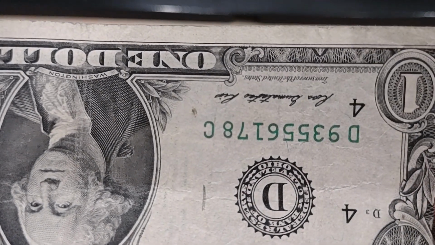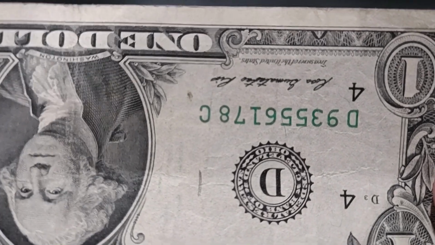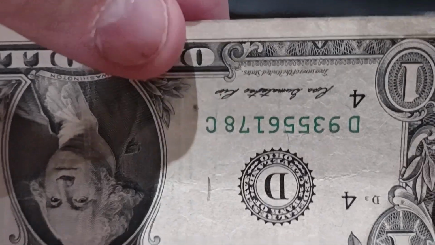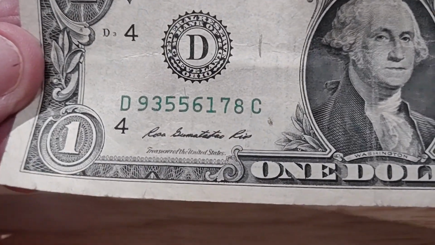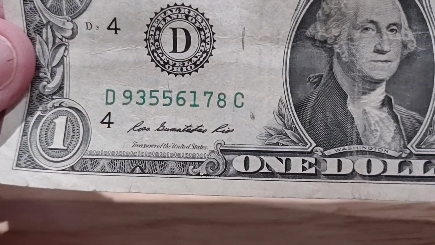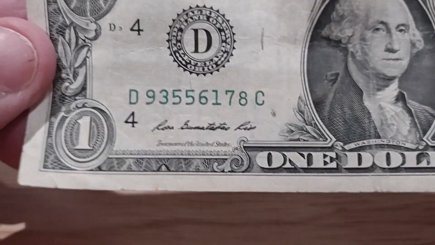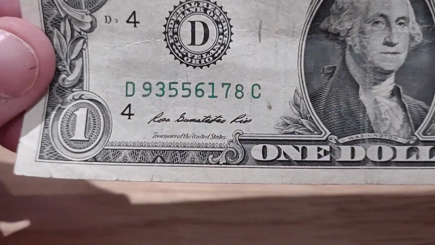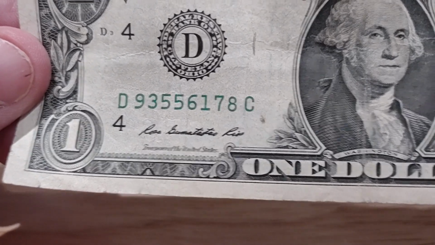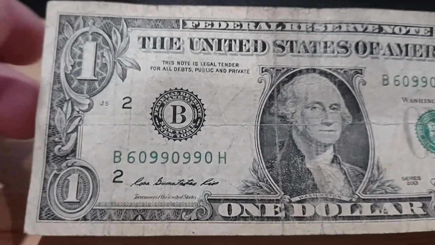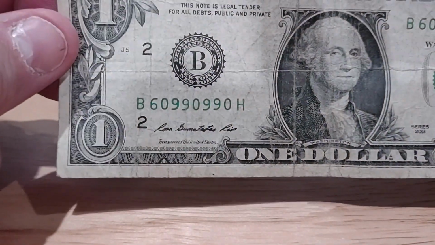So by the strictest definition, people don't really count 8s as being a flipper either. In my group, if people say flippers, I'll give these kinds of bills a thumbs up and encourage them and say, hey, good eyes, hope you're having fun looking. More picky collectors are going to want the number to be exactly the same if you flip it upside down.